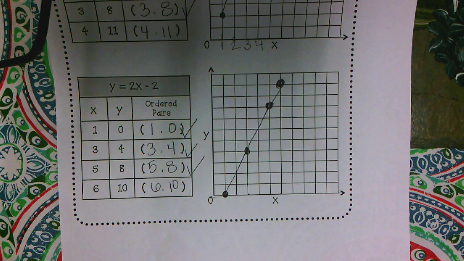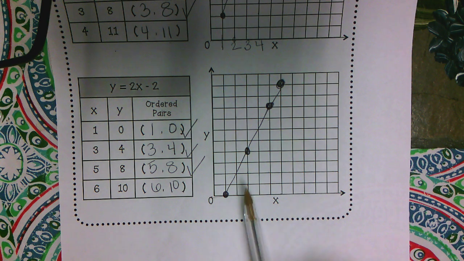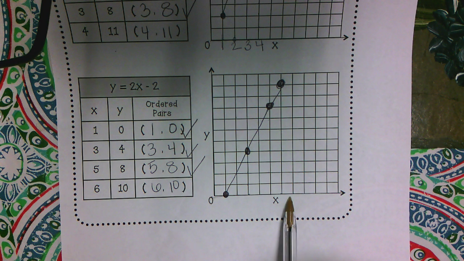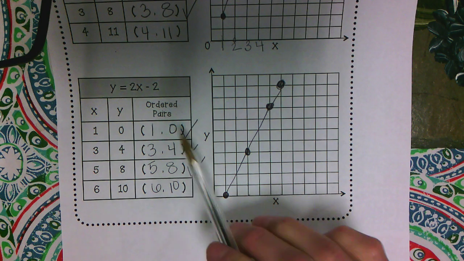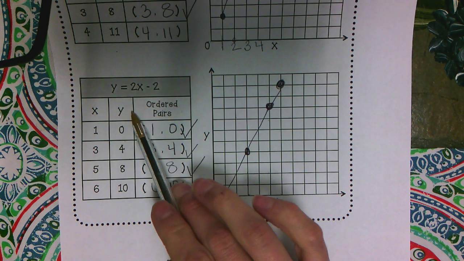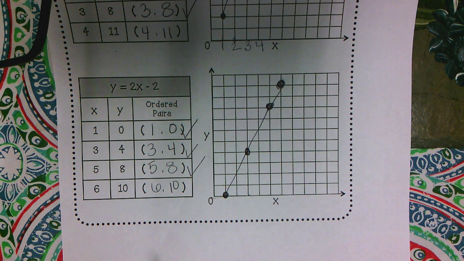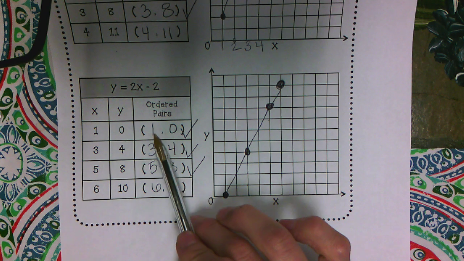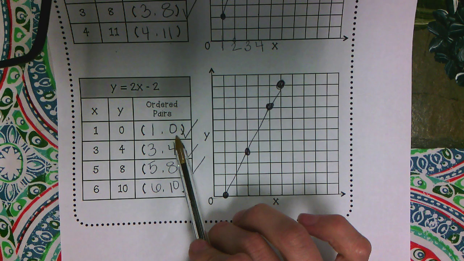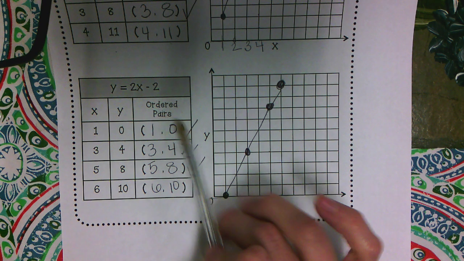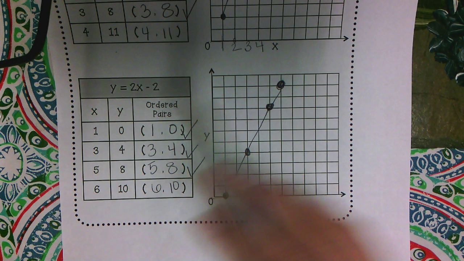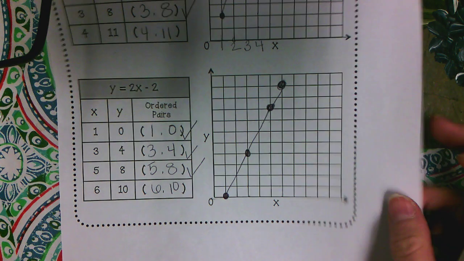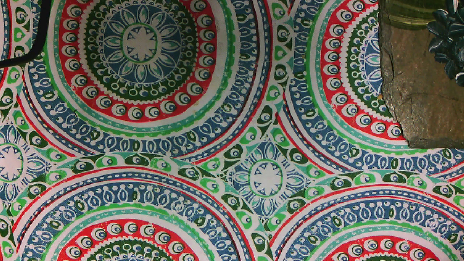So it's pretty simple. X is over, Y is up. We go over to our friend's house, up to our room. We always do X before Y because X comes before Y in the alphabet. And we can create our ordered pair using our X and our Y coordinates and using a comma and a set of parentheses. So what you are going to work on today is a set of work.